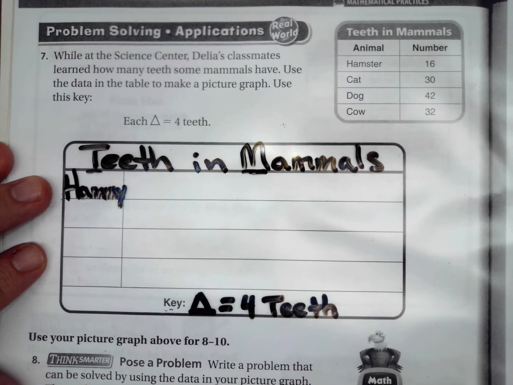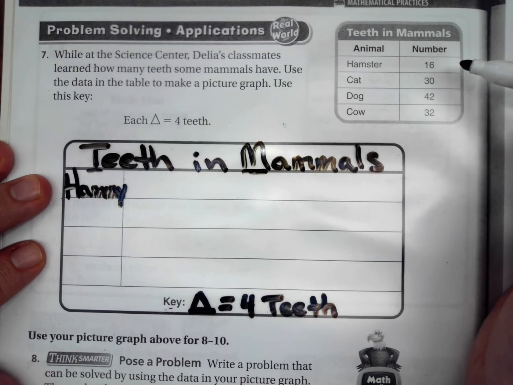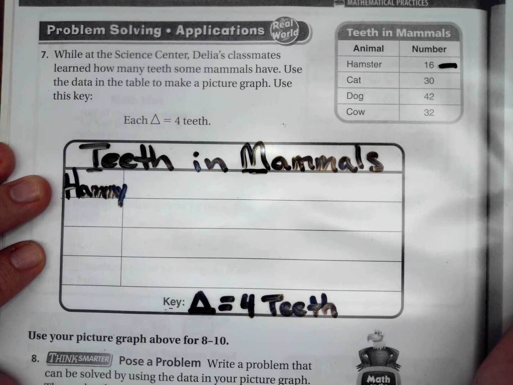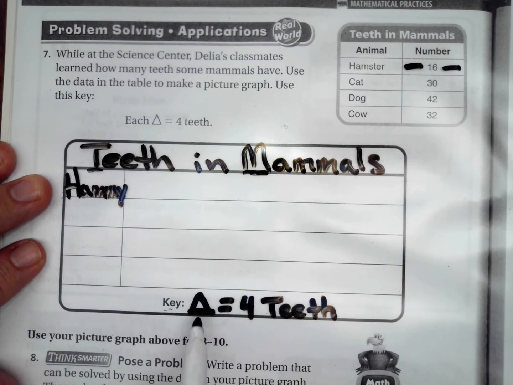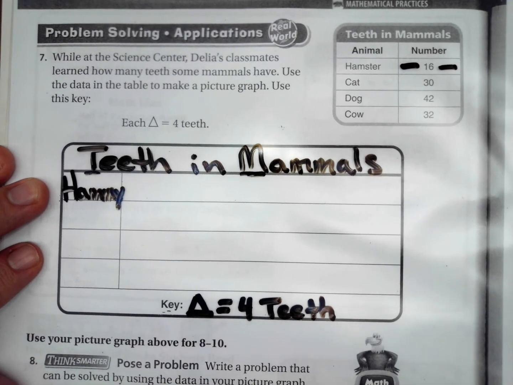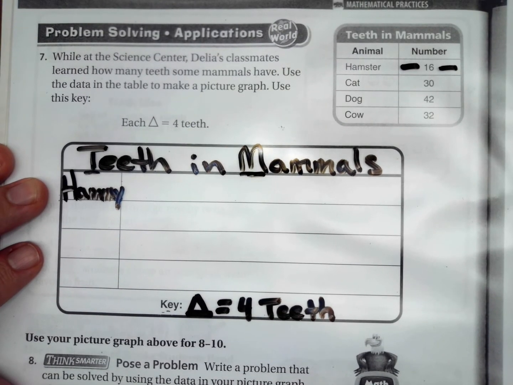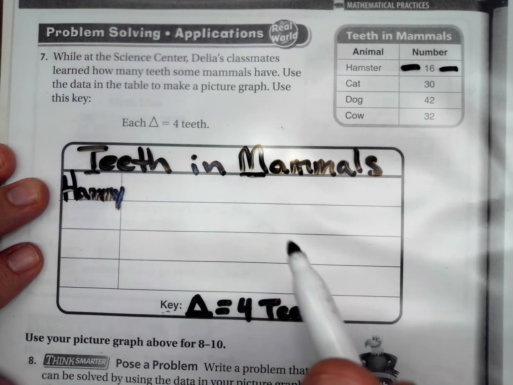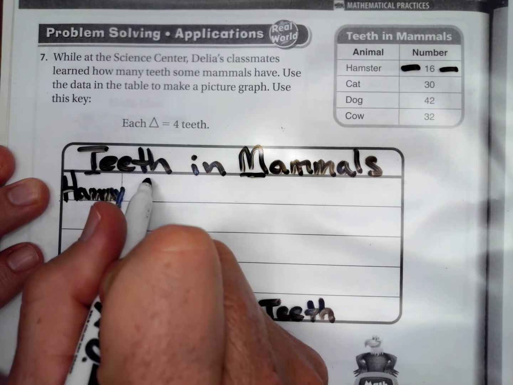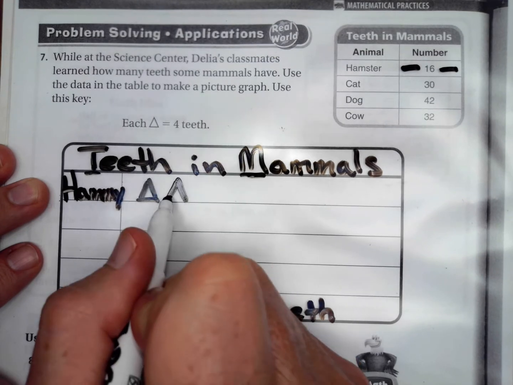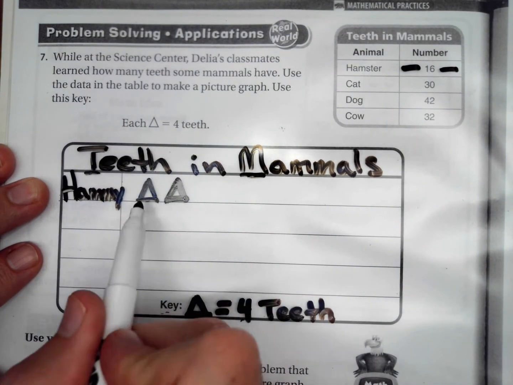And we need to show that Hammy the hamster has 16 teeth. So if one triangle equals 4 teeth, I'm going to be skip counting by 4s. Another way you can do this is on your multiplication chart. You can look to see where the numbers fall. So I'm going to have one triangle for 4, 2 triangles because 4 times 2 is 8.